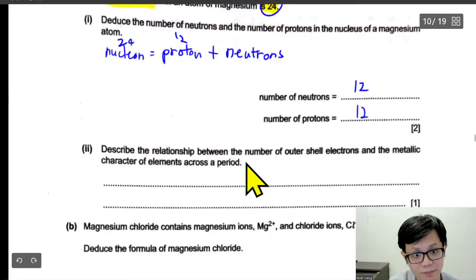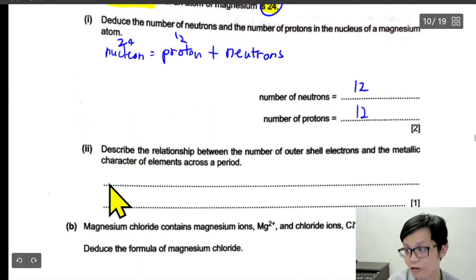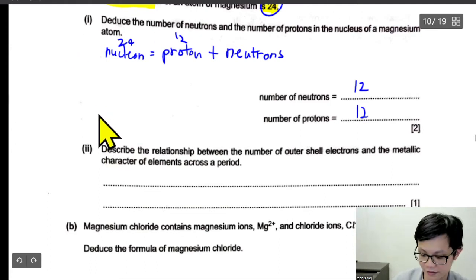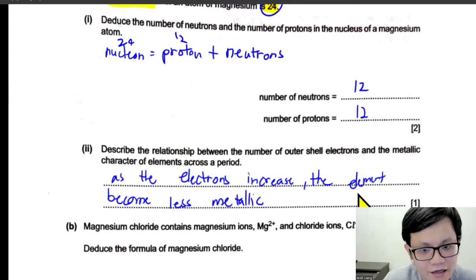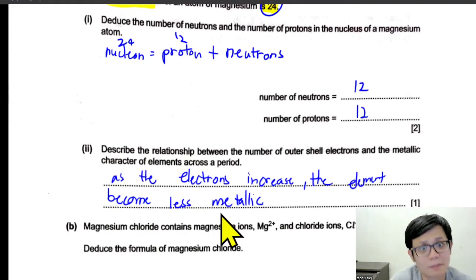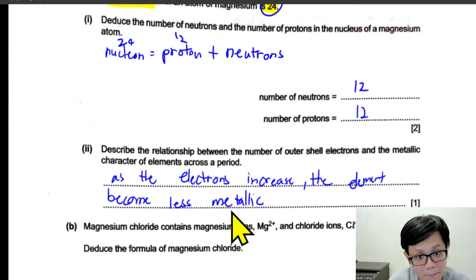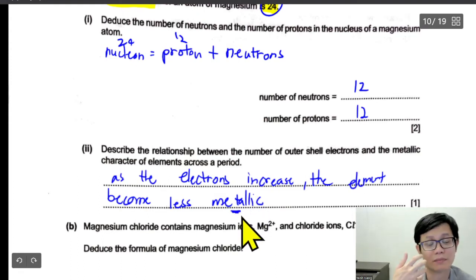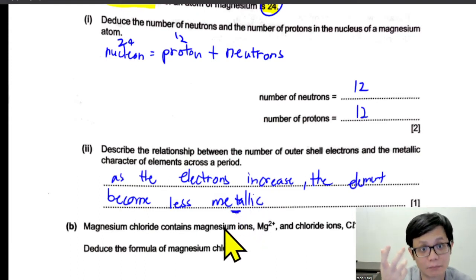Describe the relationship between the number of outer shell electrons and the metallic character of elements across the period. So as the electrons increase, the element becomes less metallic. What does it mean by less metallic? It means it is less of a metal.